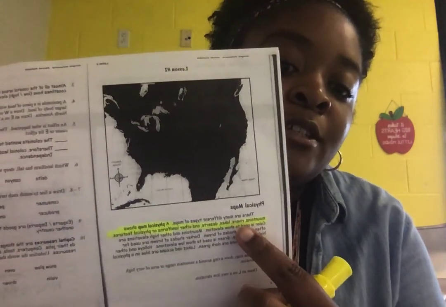That is absolutely fine. Okay, so I'm going to go ahead and hop into our second passage here, and it's all about physical maps. So there are many different types of maps. A physical map shows mountains, rivers, lakes, deserts, and other landforms or physical features. So that gave me the definition of a physical map, so I'm going to highlight the entire second sentence. So let's do that now, and if you don't have a highlighter, you can certainly underline, that is fine. Okay, so now I know the definition of a physical map.